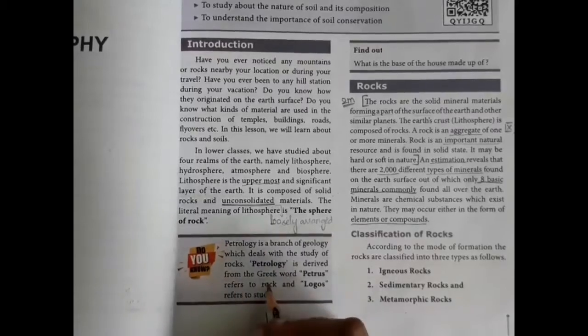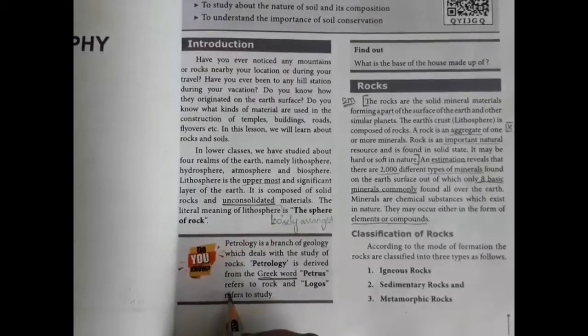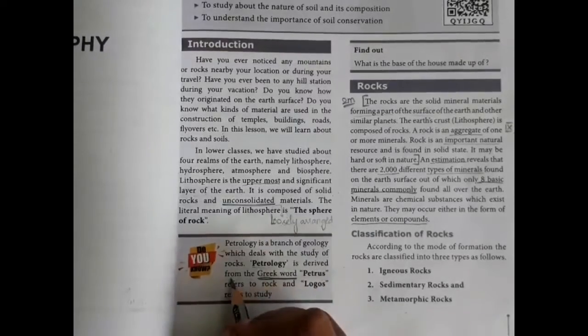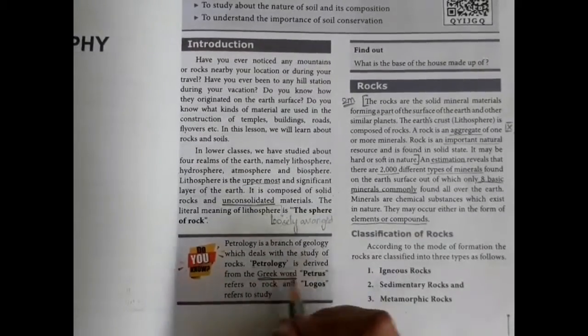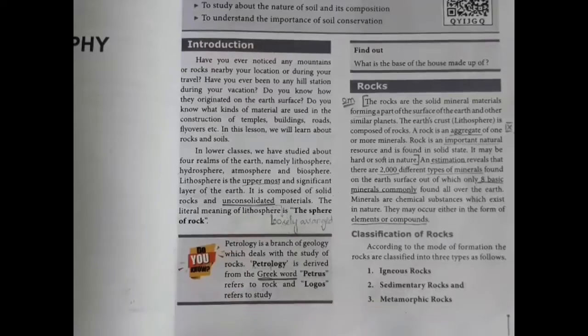Petrology is derived from the Greek words petrus and logos. Petrus means rock. Logos means study. Now we all know what petrology is: the study of rocks.